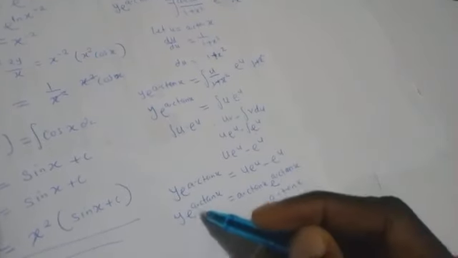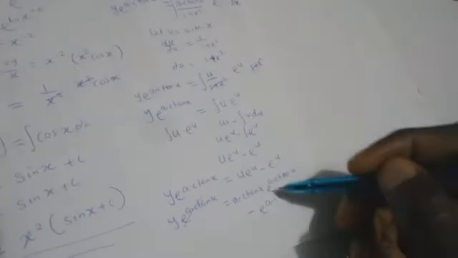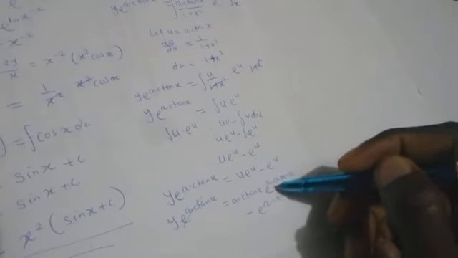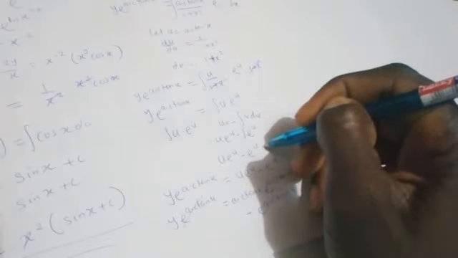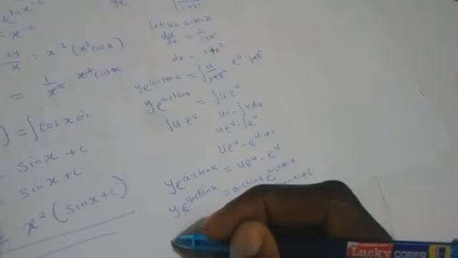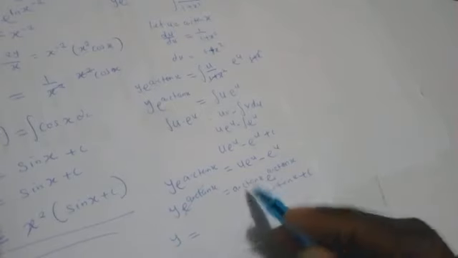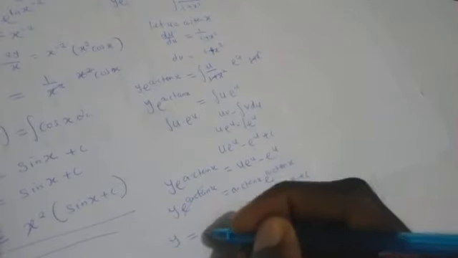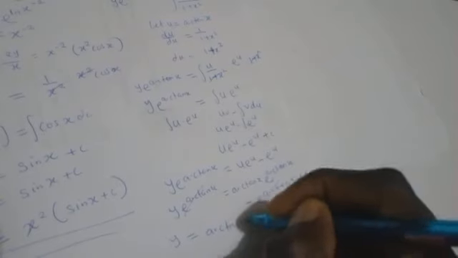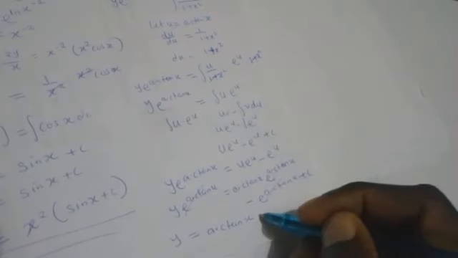So I can divide all through by exponential arc tan x. Don't forget, I was supposed to have my plus c here anyway. So my plus c. So what I will have is y is equal to arc tan x minus 1 plus c, and that is the answer.